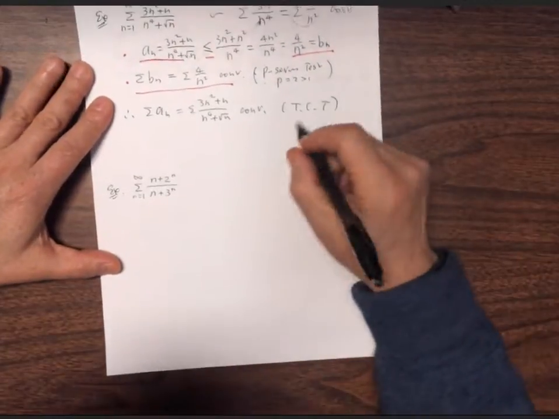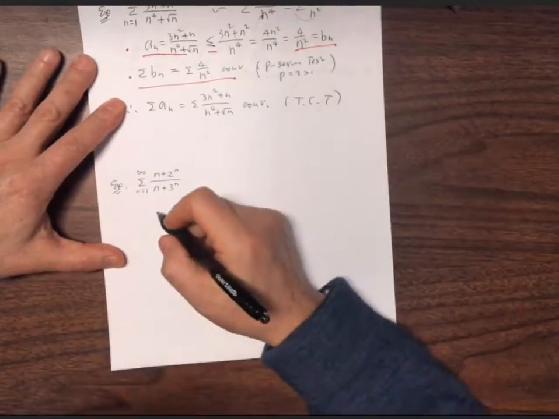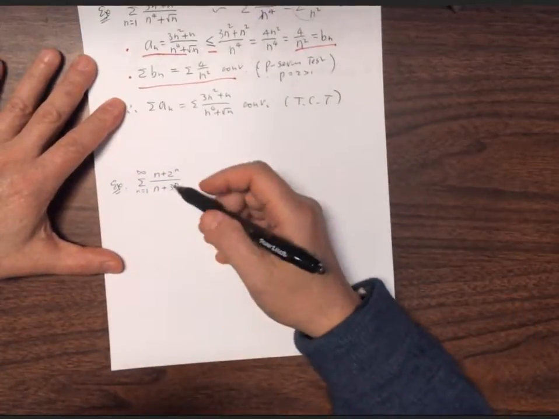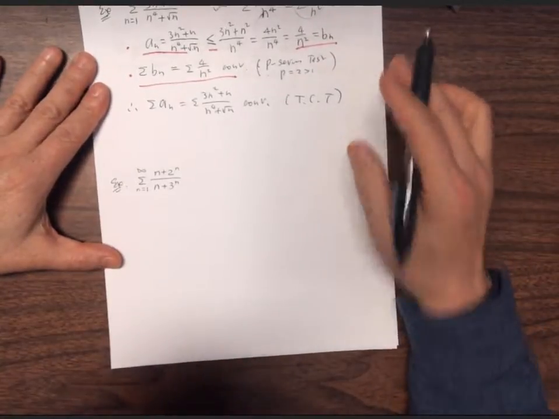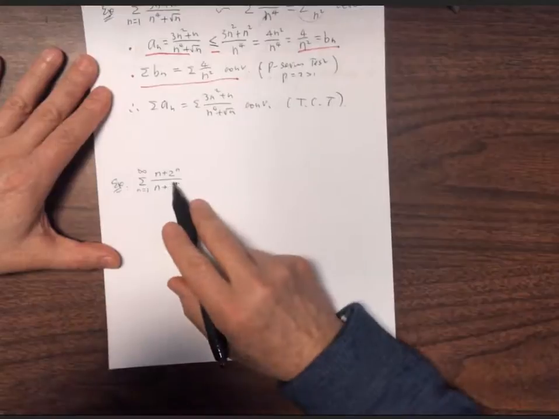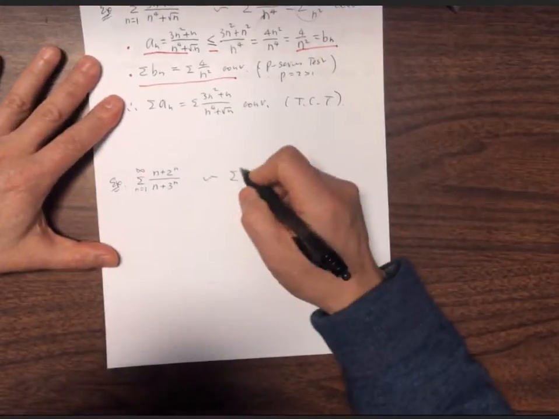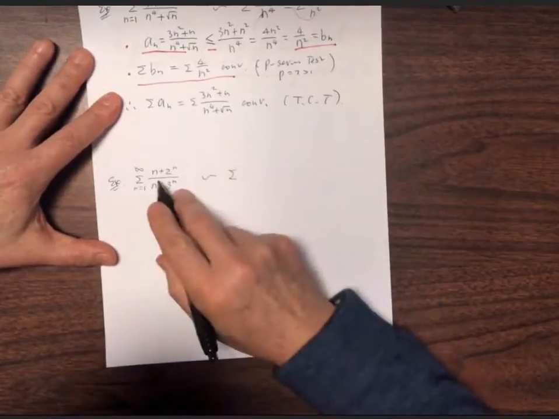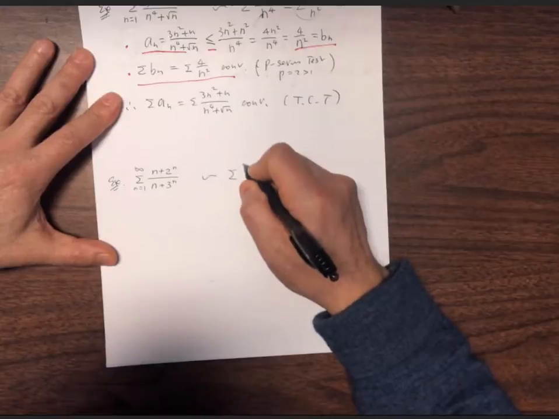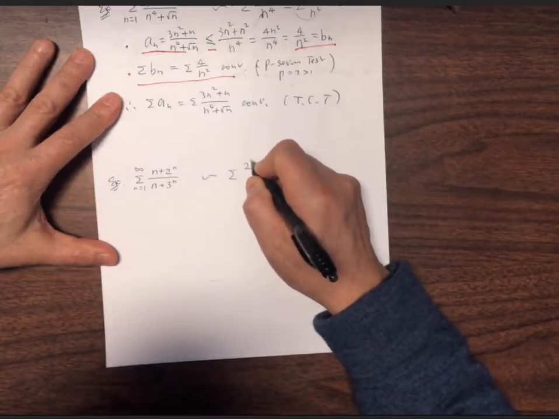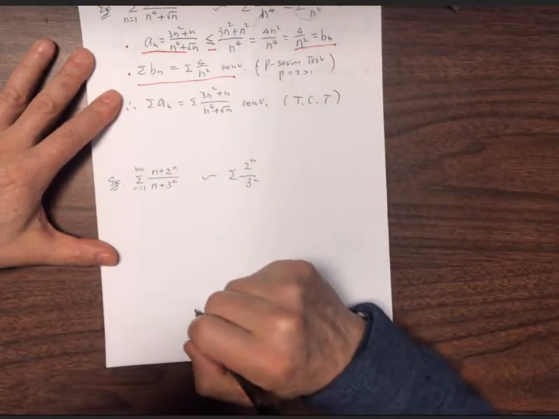Well, as you saw in the first example, to decide which way to go, we need to estimate first. The same way, drop n from the top, drop n from the bottom, because those are lower order terms.